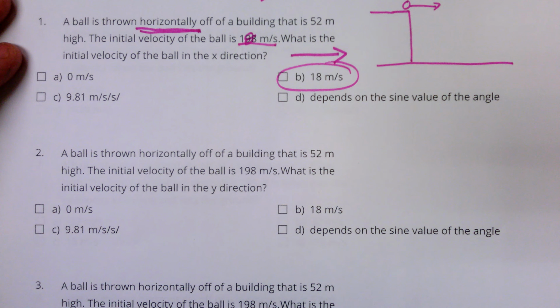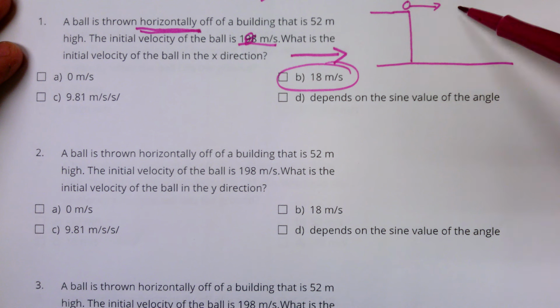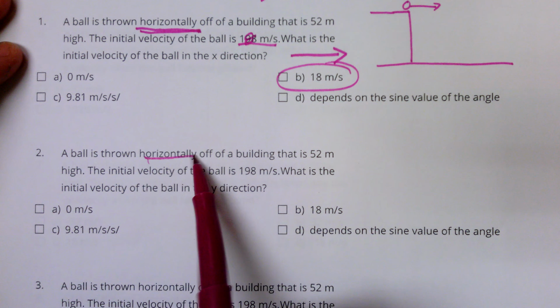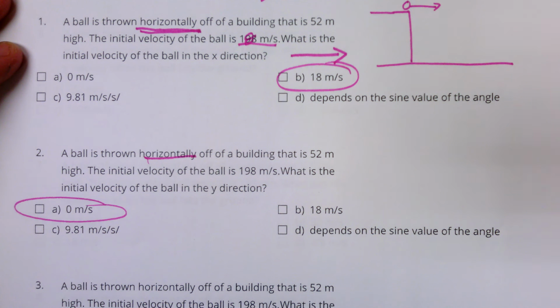So we go to the same problem. What is the initial velocity in the y direction? Well, it's thrown horizontally, so all the velocity is given in the x. This ball was not thrown up or down at all because it was horizontal, so the initial y velocity is 0.